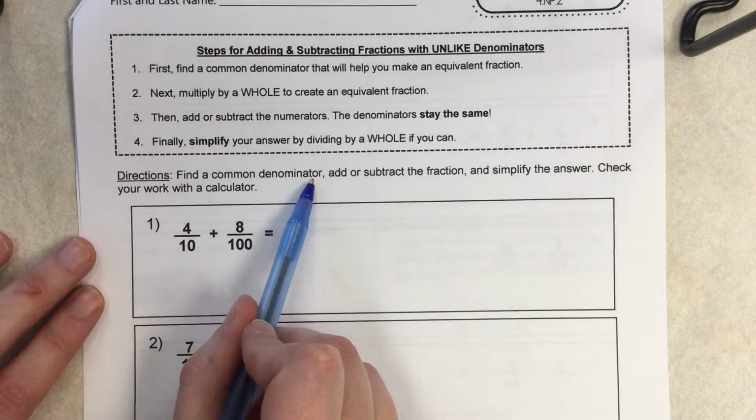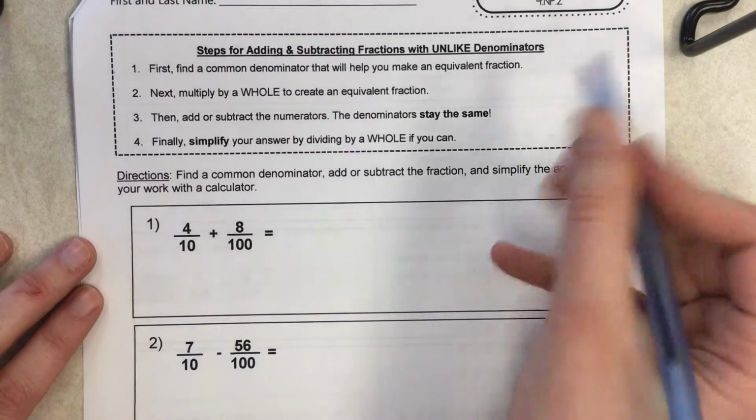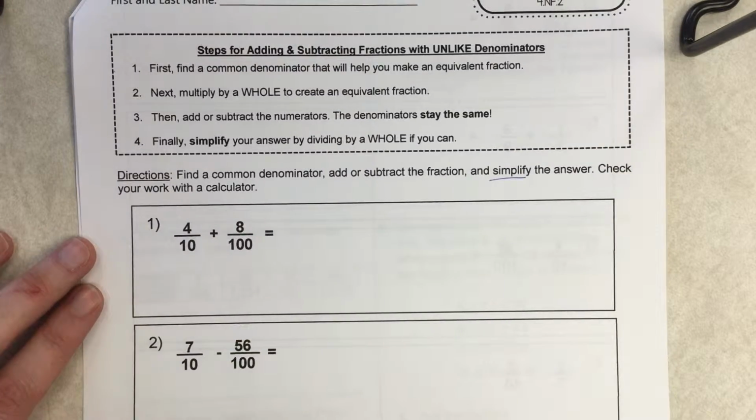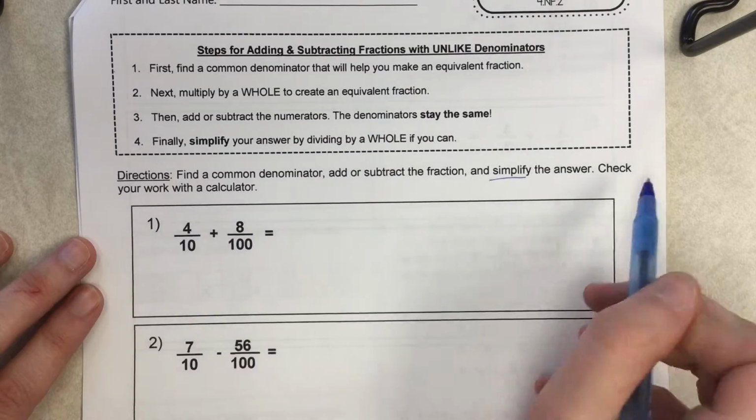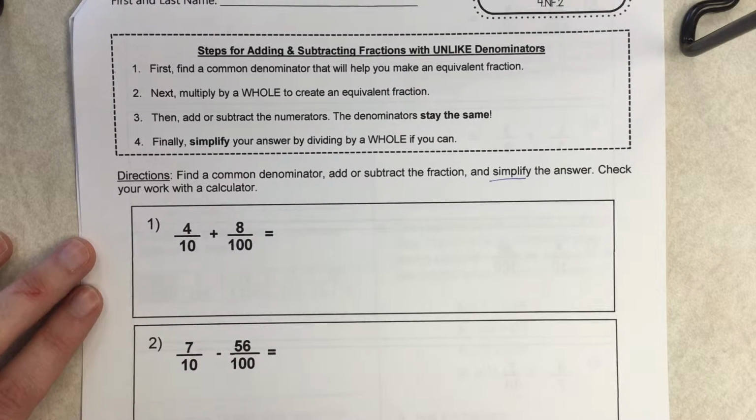We have to find a common denominator, add or subtract the fractions, and simplify the answer, because we have to have our answer in the smallest version that it can be. And then, of course, check your work with a calculator to make sure you've got it.